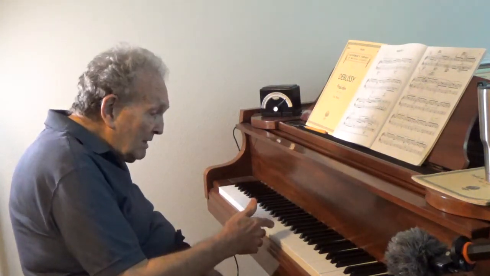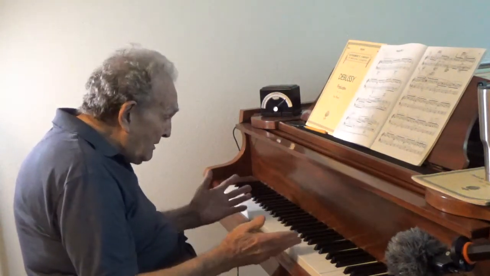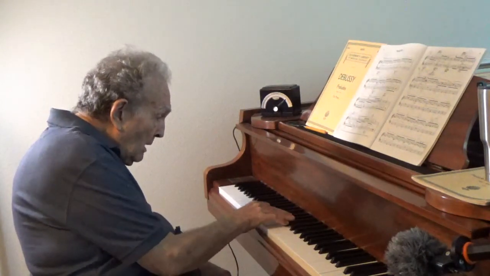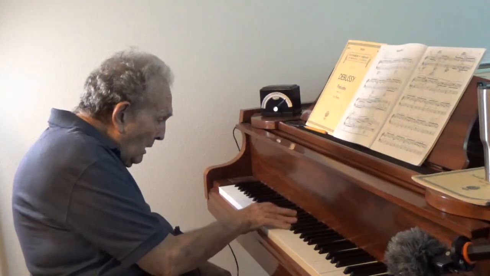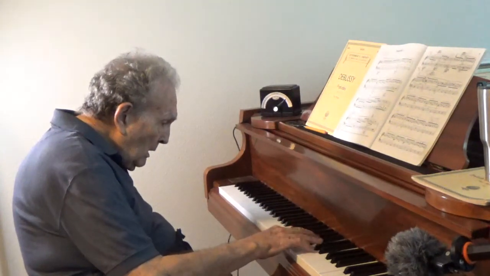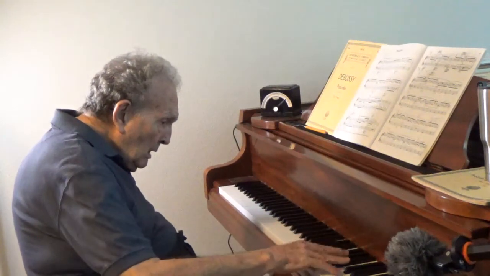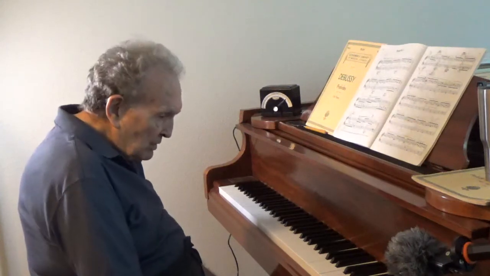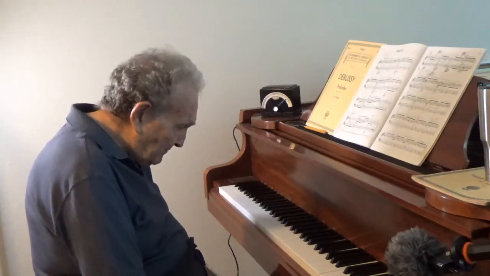Put in some chromatic notes in there, half steps. Now, there's a little rule in most theory books. I hate it.